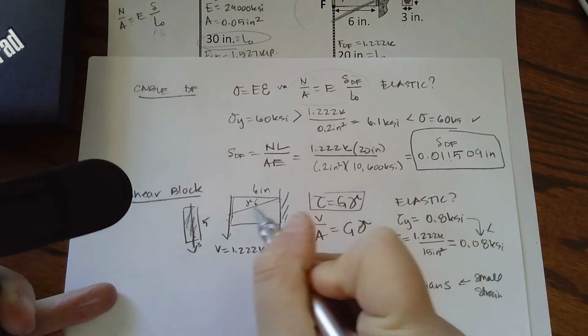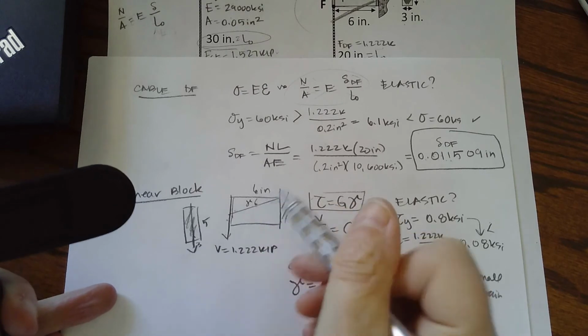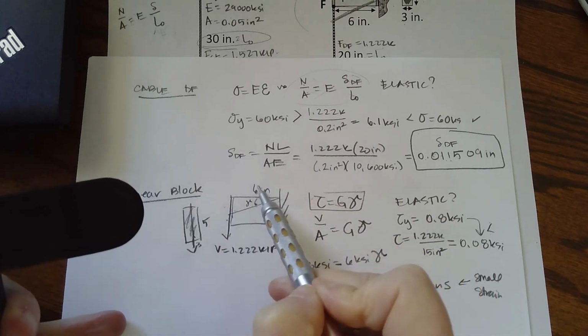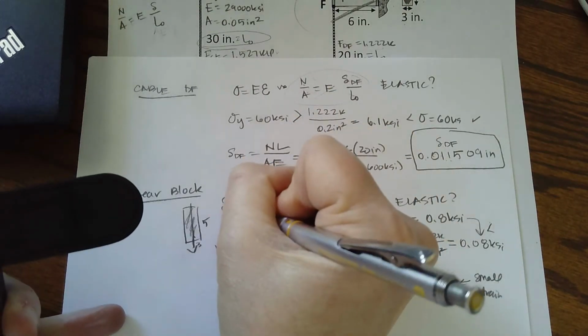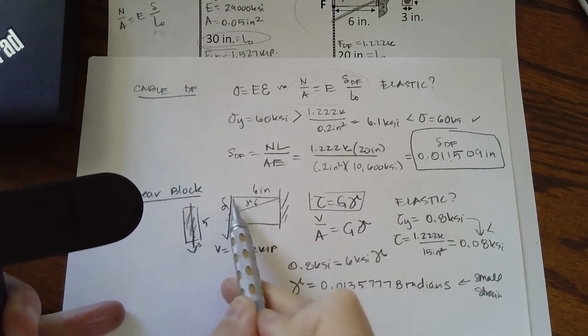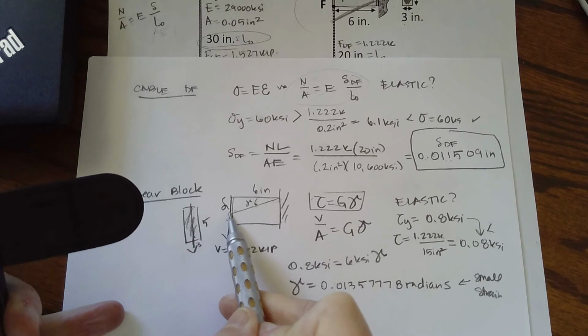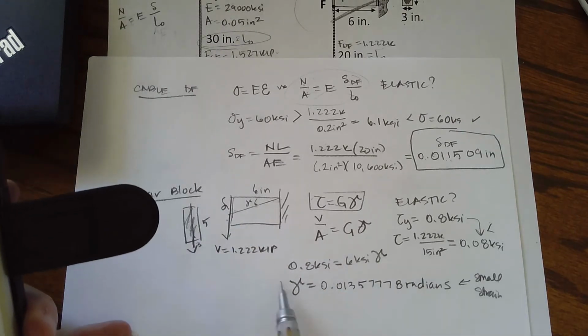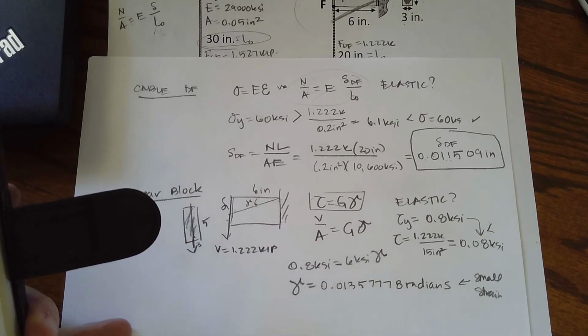If I think about trig, tangent theta equals opposite over adjacent, where opposite is my delta, the amount that this position moves down. Because it's small strains, I don't have to use tangent, and I can just use my gamma as is.